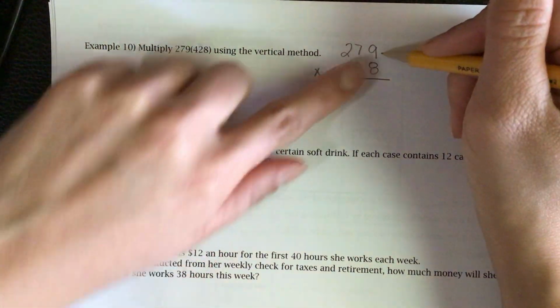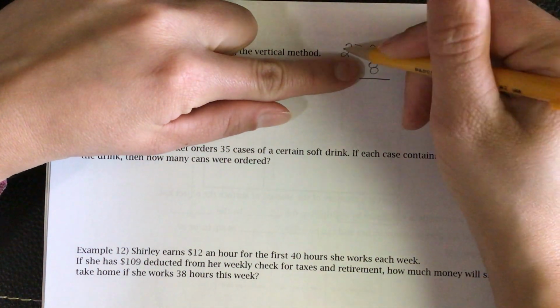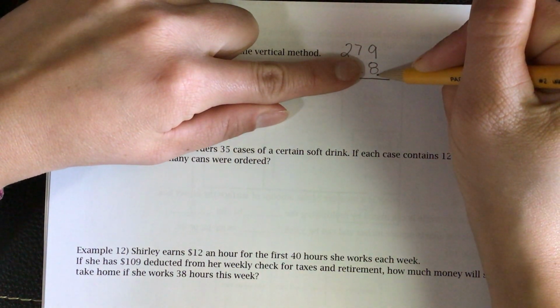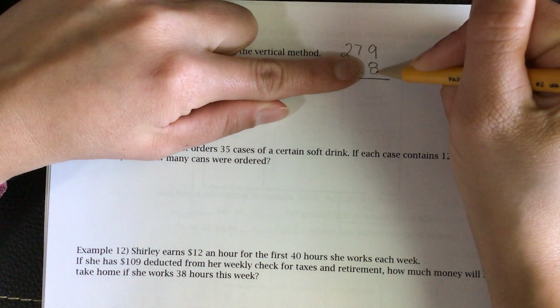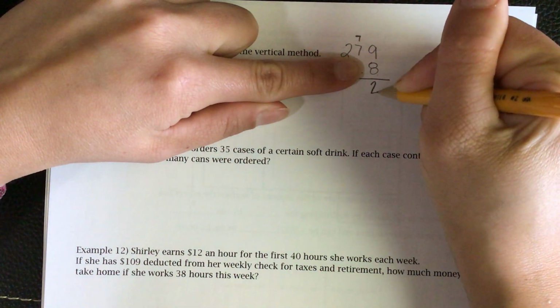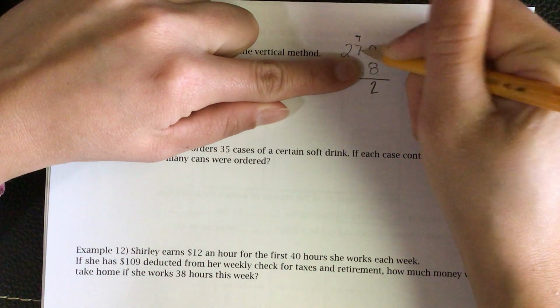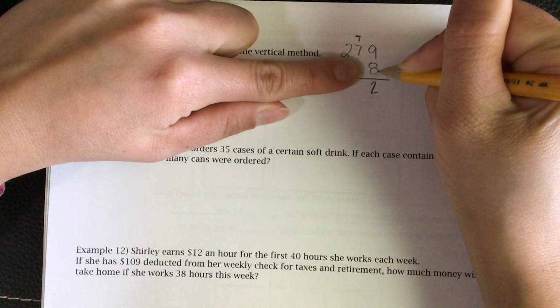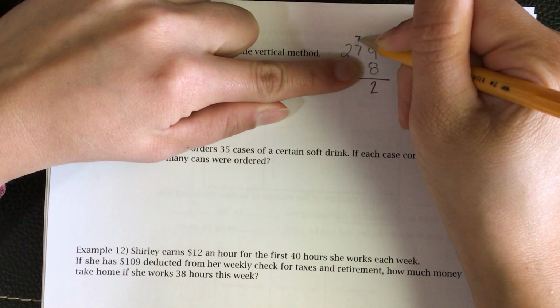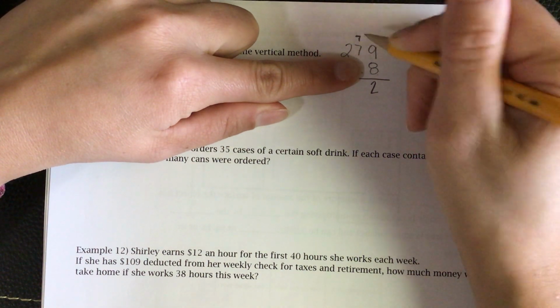We're going to multiply, and we're going to do this set first. So 279 times 8, and that's going to be our first set. So 9 times 8 is 72. So I'm going to do 72. Then I'm going to do 7 times 8 to get 56, plus 7 is going to give me 63.